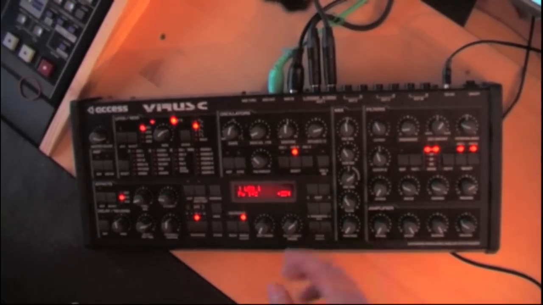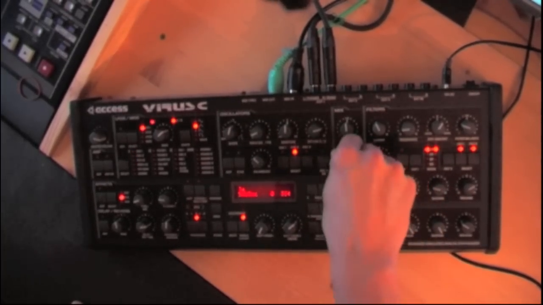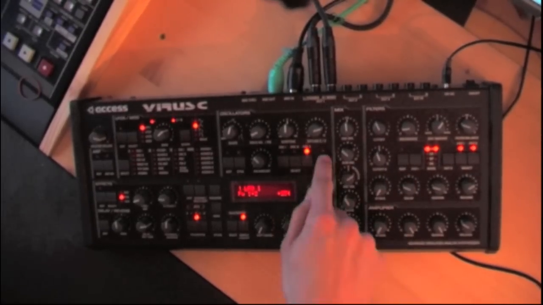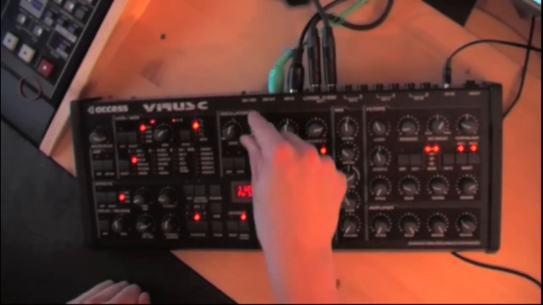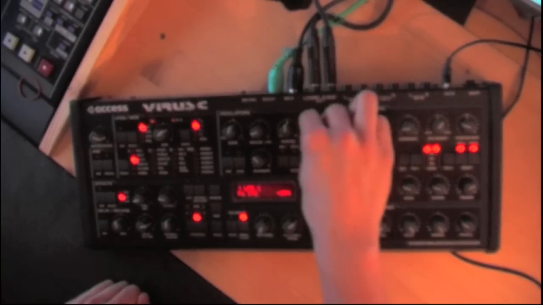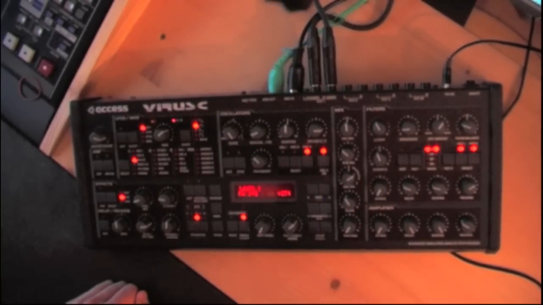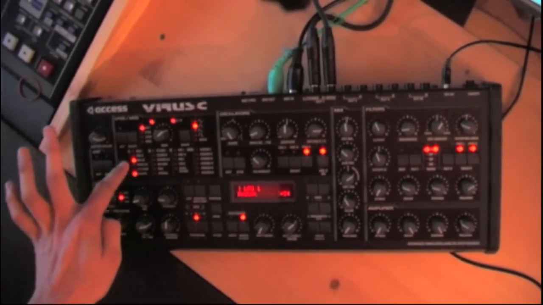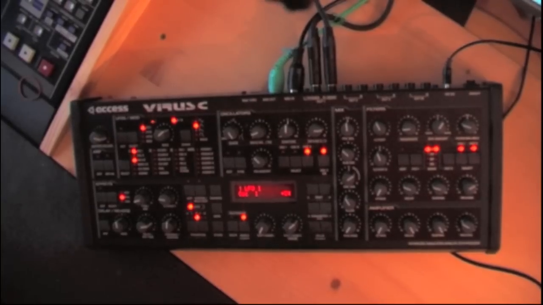After that, we'll just add a little bit more of oscillators. Here's a sub oscillator, and maybe activate the third oscillator to saw, detune it. The next step is to modulate the oscillator detuning with the LFO.